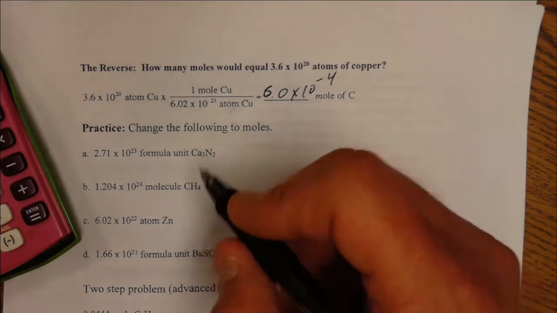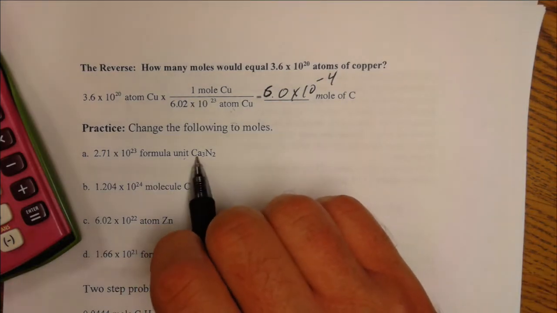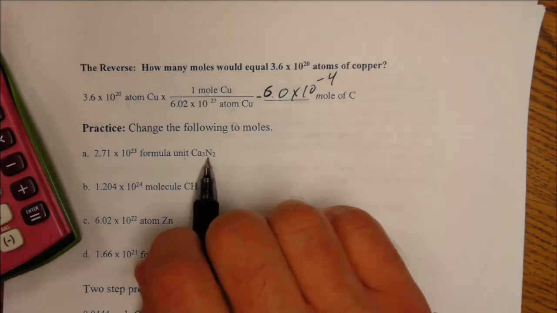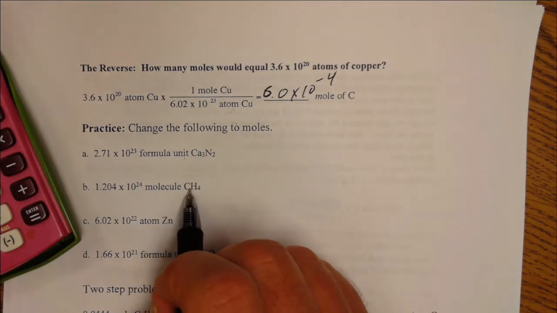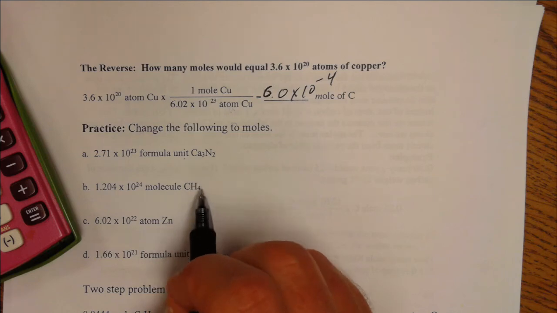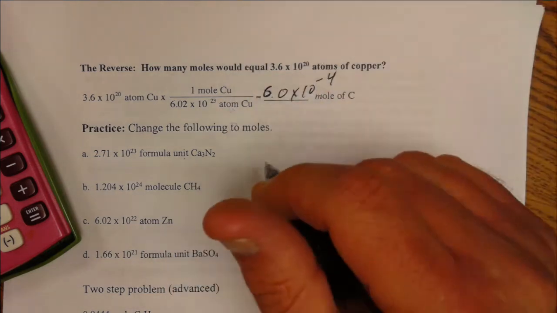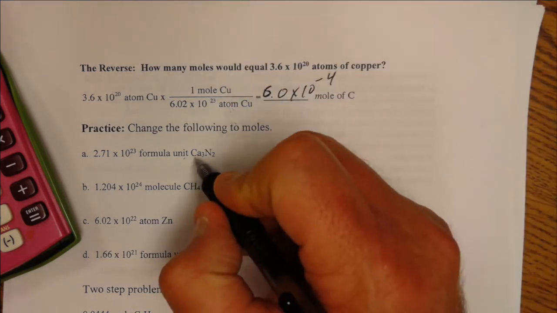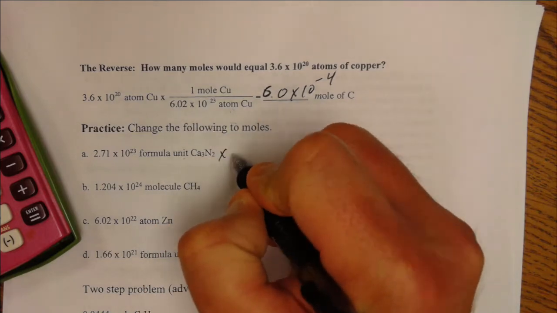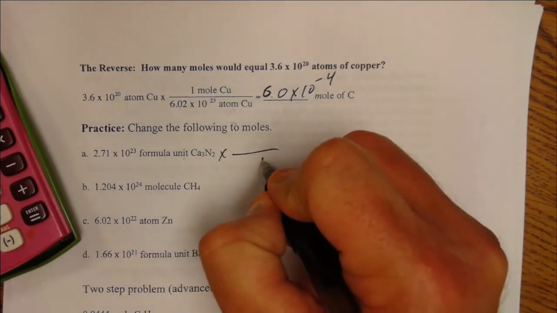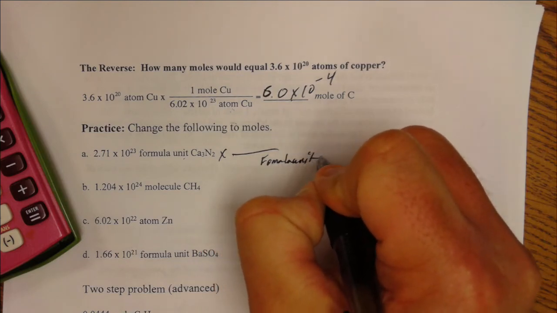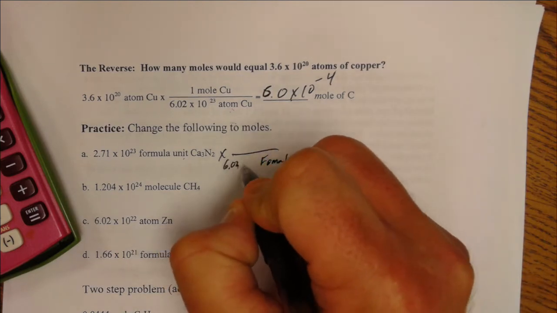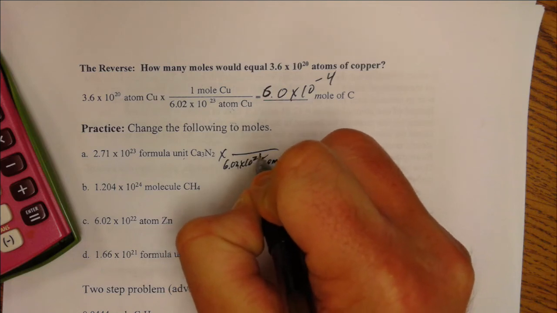Let's try one more. Notice formula units is for ionic compounds. Calcium nitride, ionic compound. Molecule for molecular compounds, CH4, methane, or carbon tetrahydride. So, calcium nitride, that many formula units. I want formula units on the bottom. And it is 6.02 times 10 to the 23rd formula units.